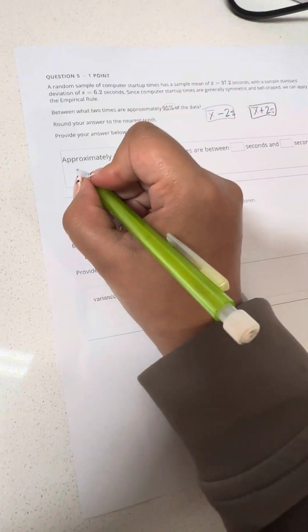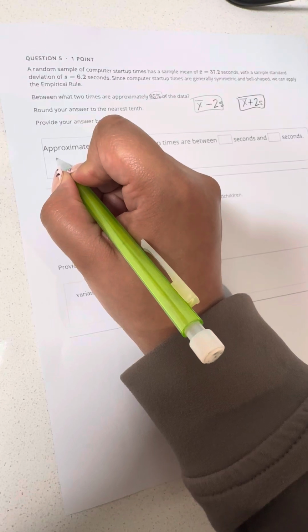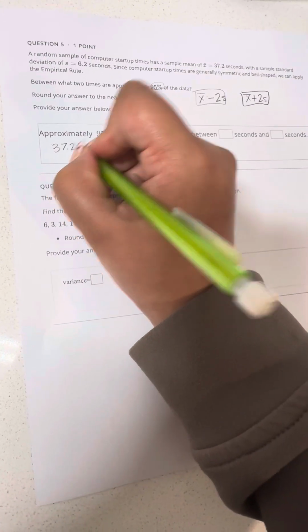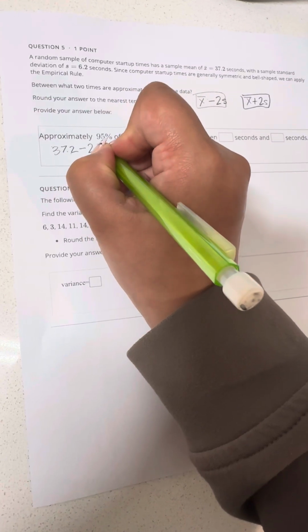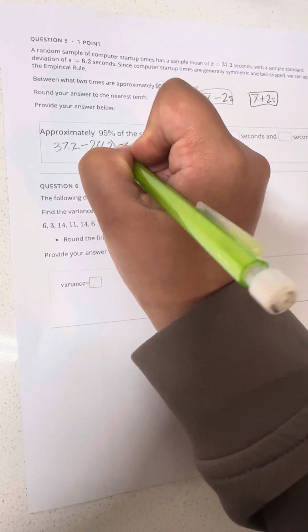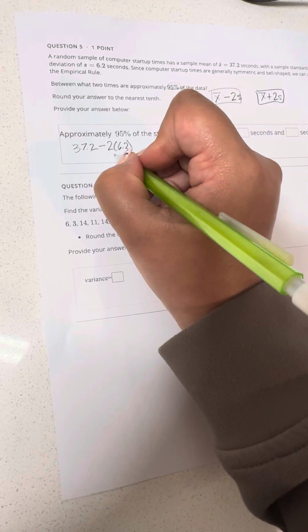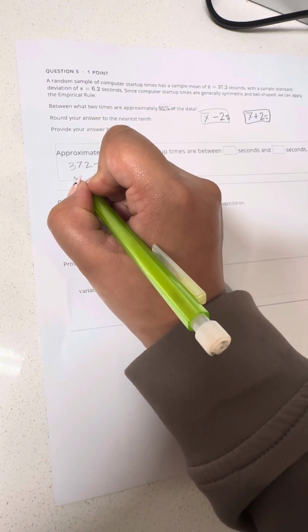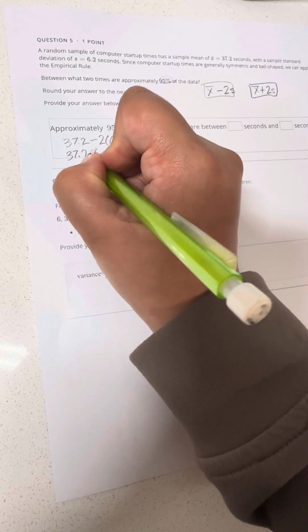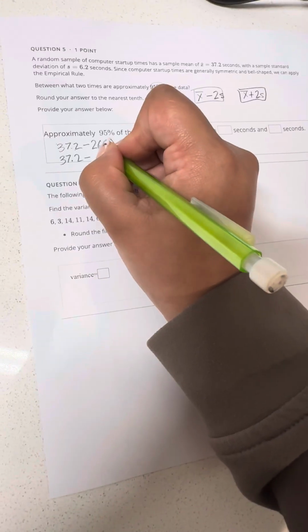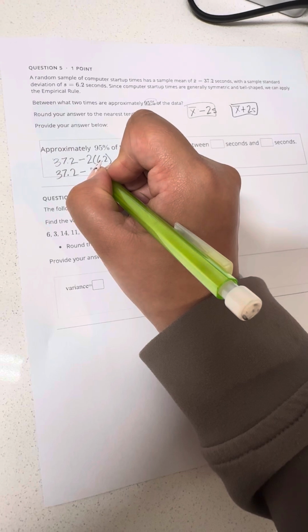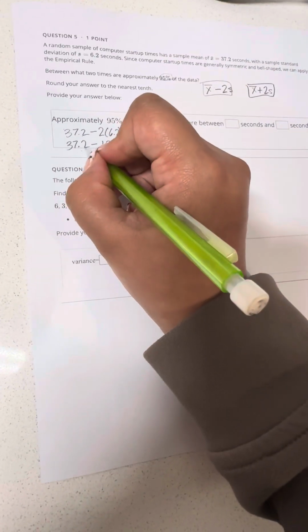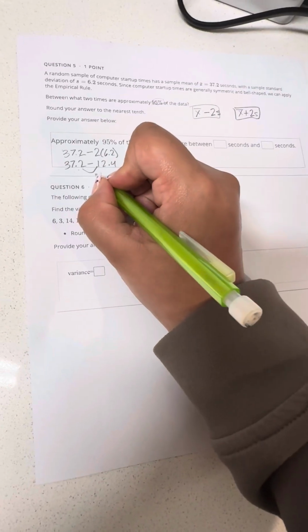So you want to do 37.2, that's the x, minus 2 times 6.2. So you multiply and subtract, and what we got here would be 12.4.